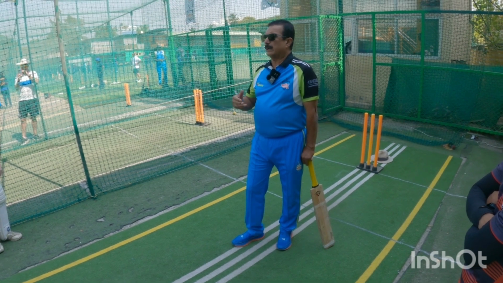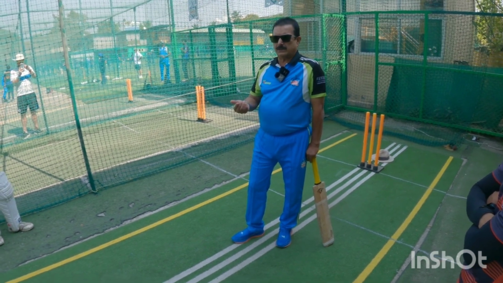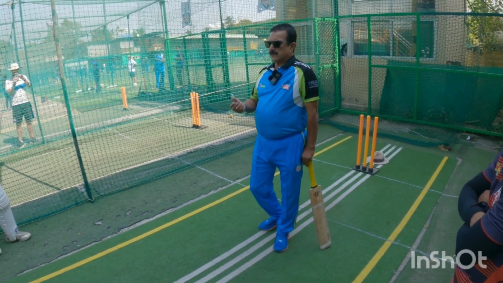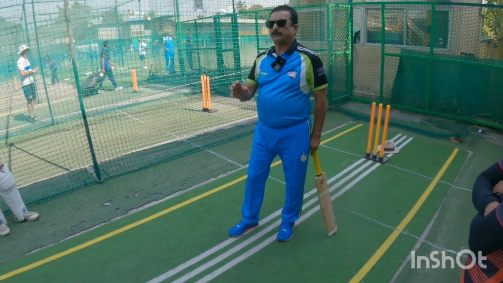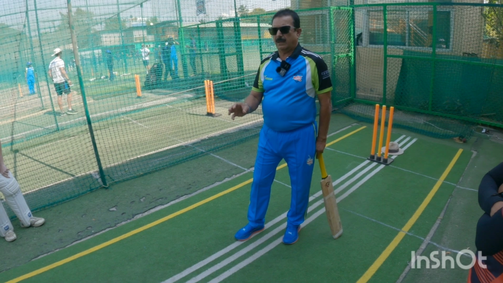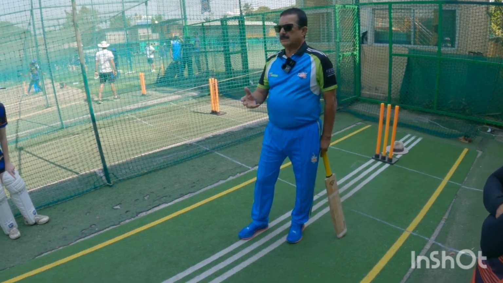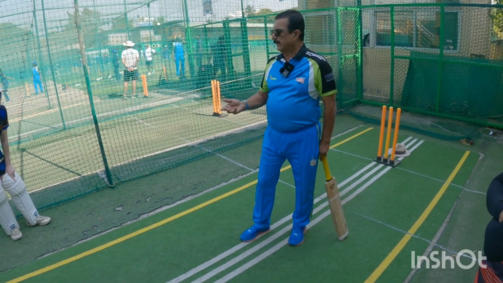Now, this is about the sweep shot, what it could do. Now, how to play this shot? By and large, like I mentioned at the beginning, it is played against some good bowling, good balls. Short pitch, you cannot sweep. Full toss, you don't need to sweep.